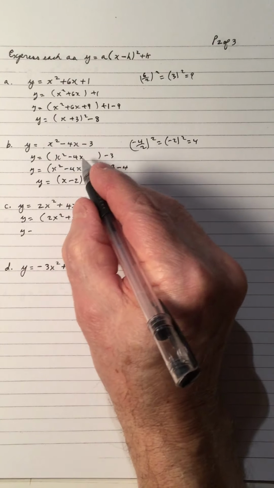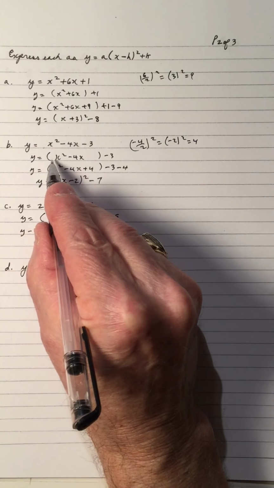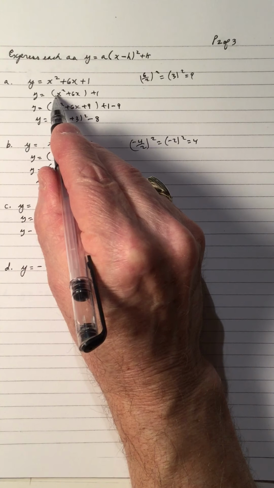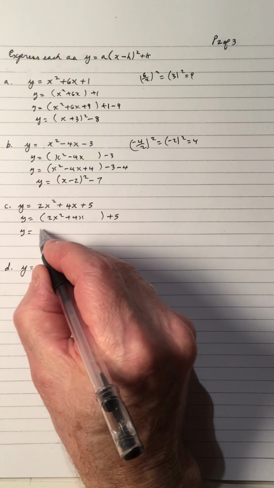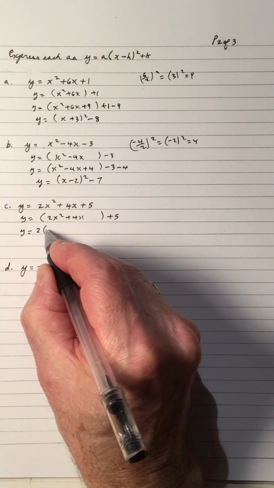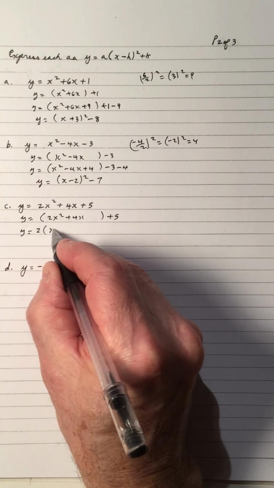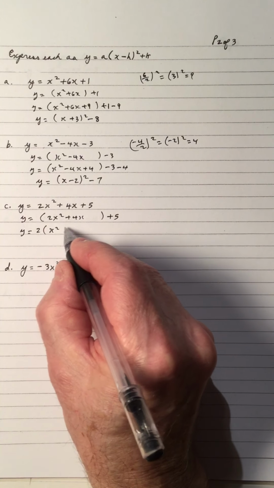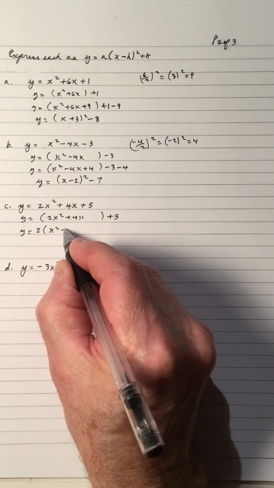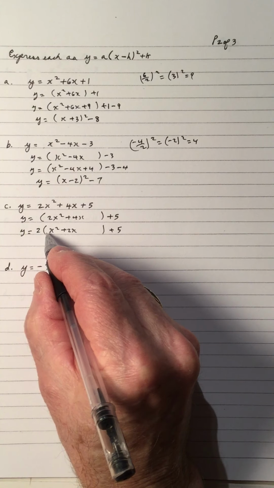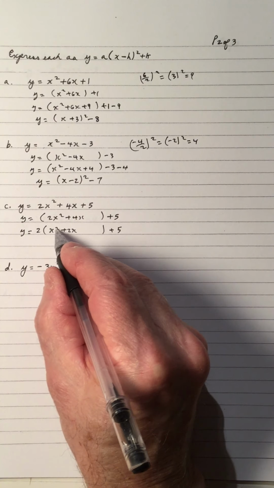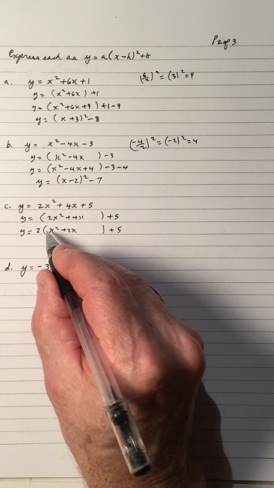Now notice, when we complete the square, we have a 1 here. We have a 1 here. So I have to have a 1 x squared. So I will factor out the 2. So 2x squared divided by 2 is x squared. Plus 4x divided by 2 is plus 2x. So now I have a 1x squared. So I want a 1 here.